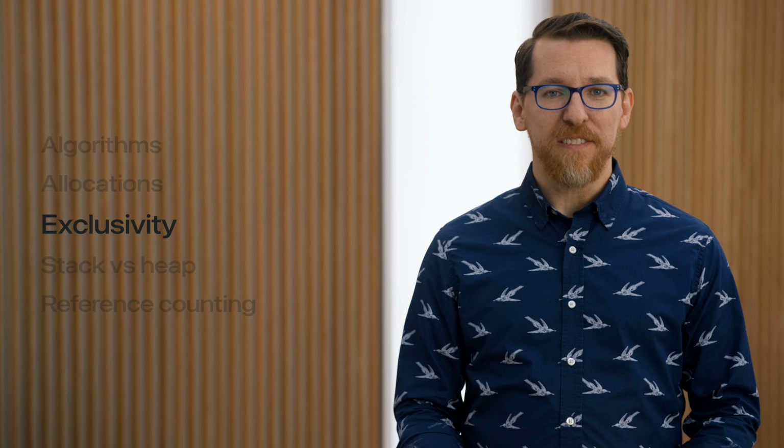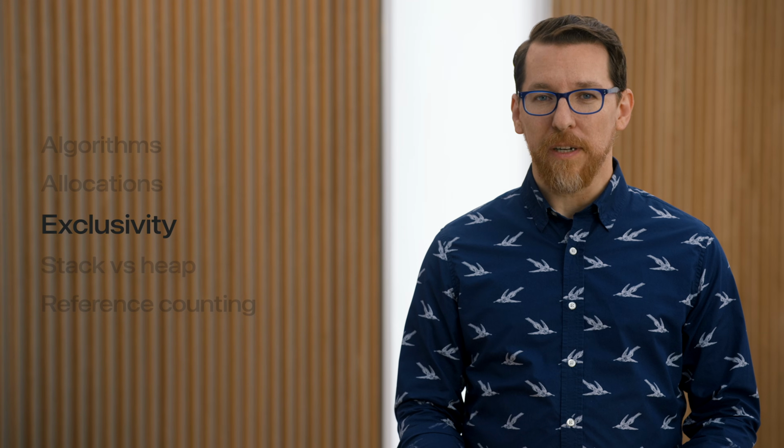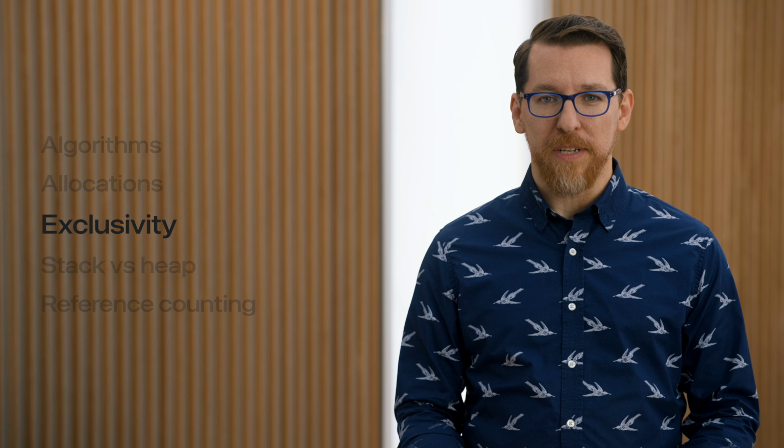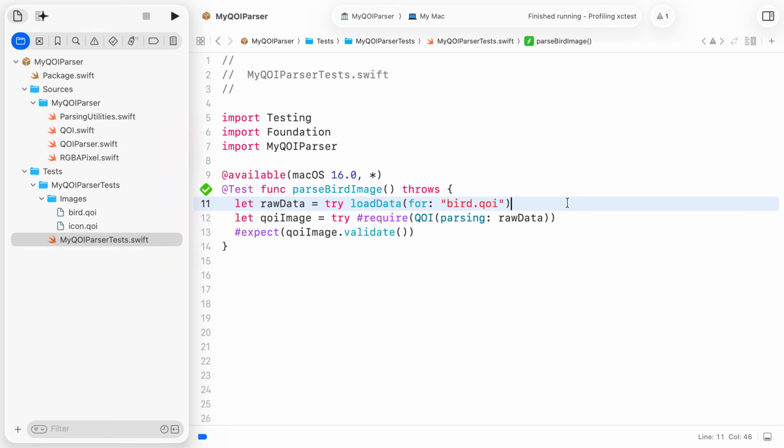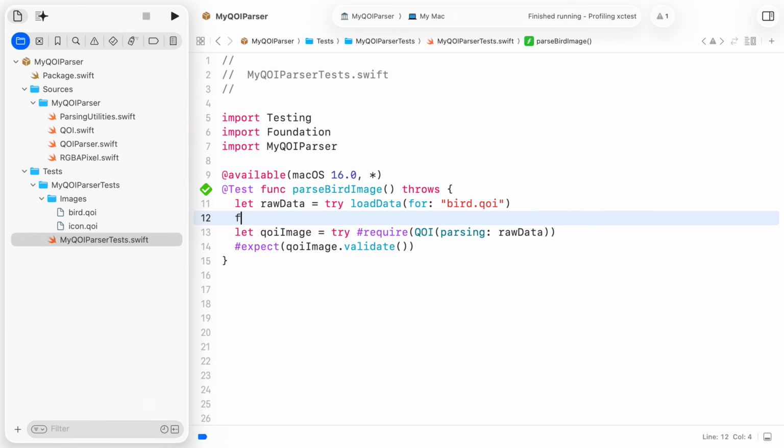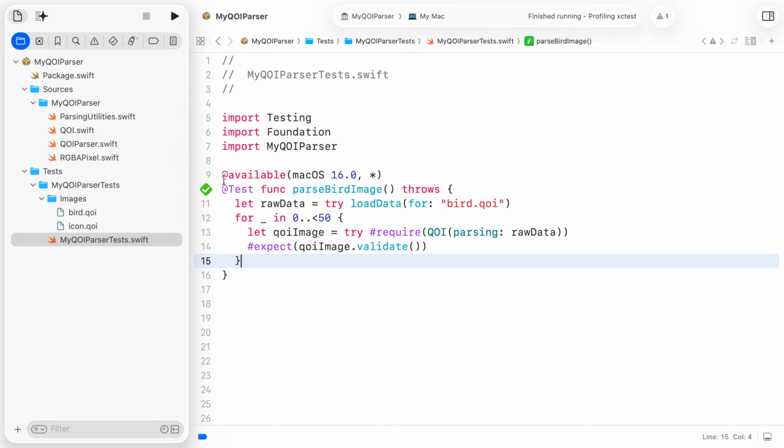Now that we've learned about these low-level concepts, let's look at how they show up in our profiling. We'll start by looking for runtime checks for exclusivity, which can add work to your program and get in the way of optimizations. Before we can start looking for exclusivity checks, we actually have a good problem. We've improved our performance enough that Instruments isn't really getting enough time to inspect the parser process. We can give it a little more to look at by looping over the parsing code. 50 times ought to do the trick. Let's take a look at this richer profile.